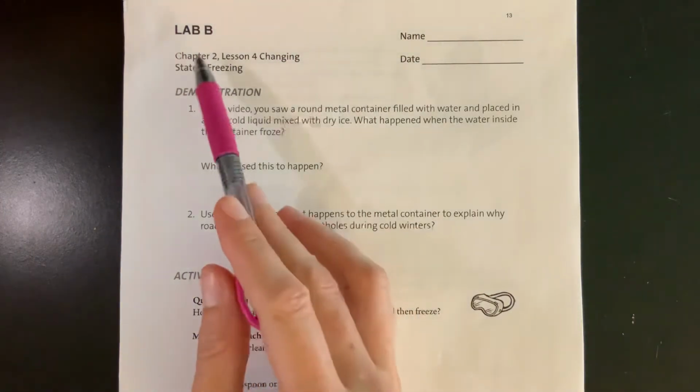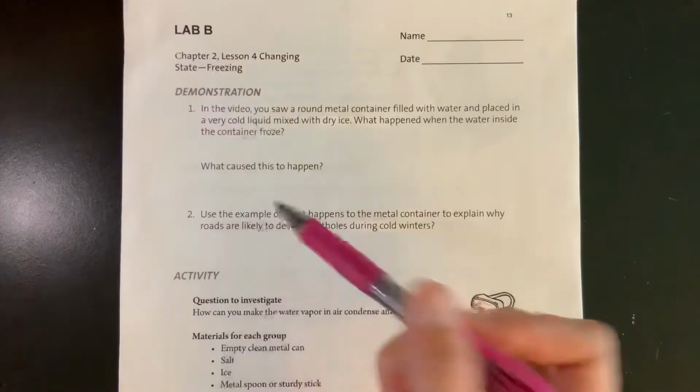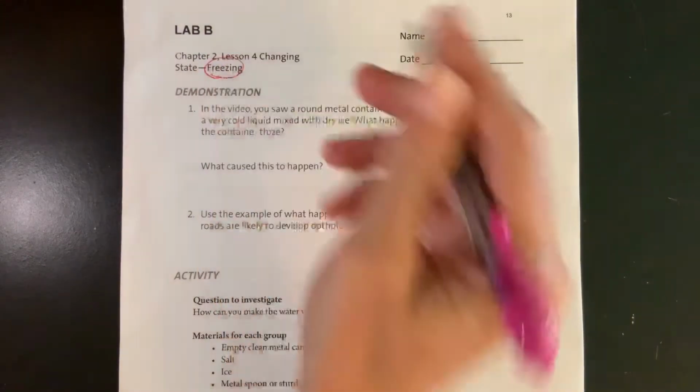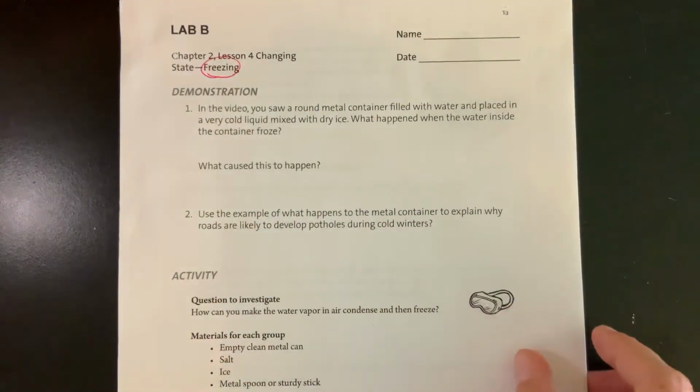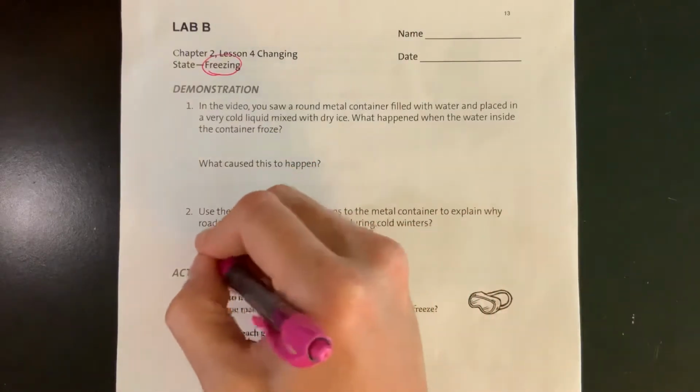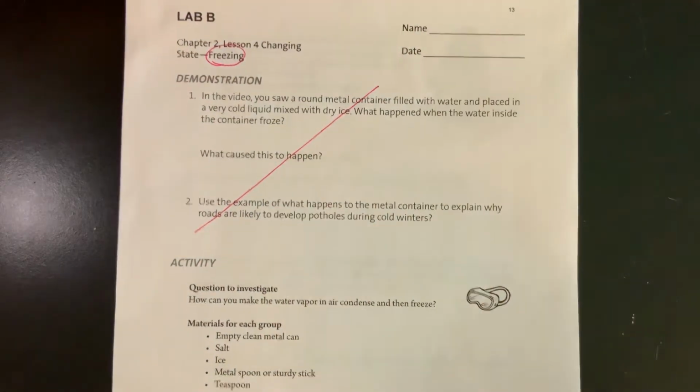We've got a short pre-lab here for Lab B. In Lab B, we're going to be looking at freezing and then later also looking at melting. All right. This demonstration is something that you're not going to see.